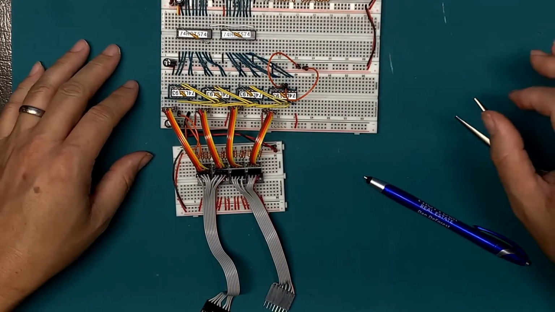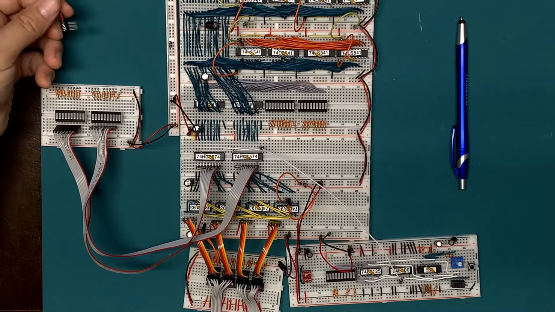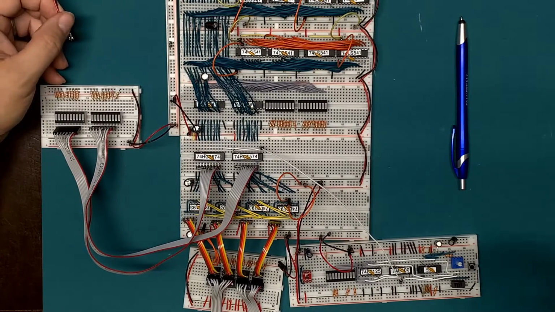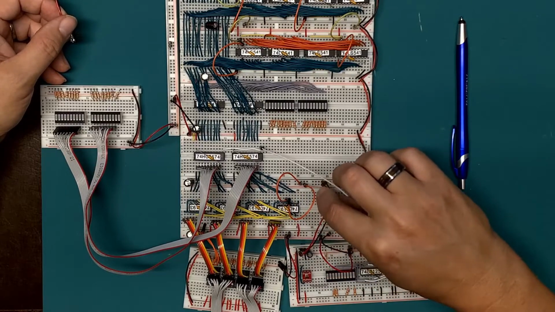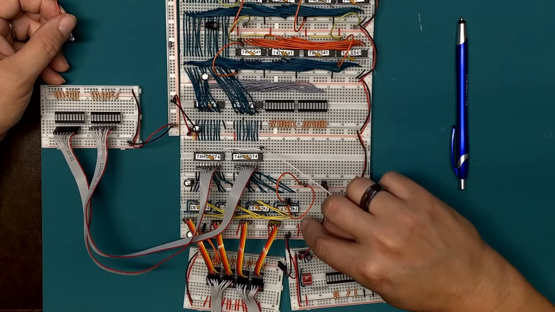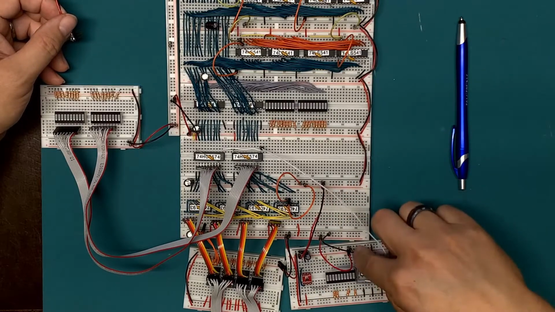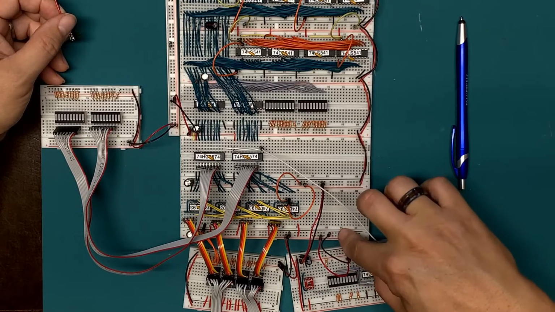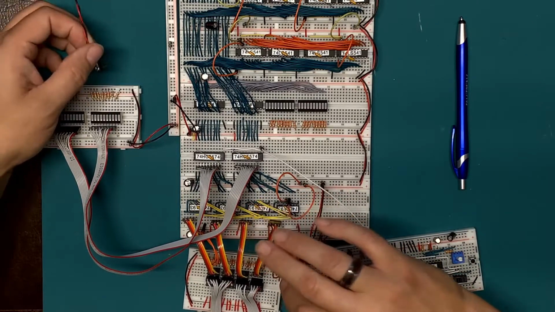Now to figure out how to test this. The way I have this wired up, I have power coming off this rail here down into this rail for the clock, coming back off of that into this rail on the bottom, coming back off of that onto this rail for the inputs.